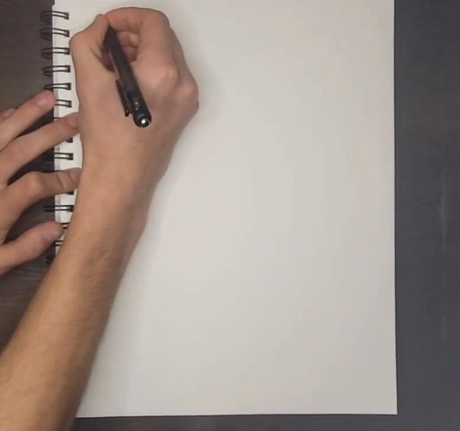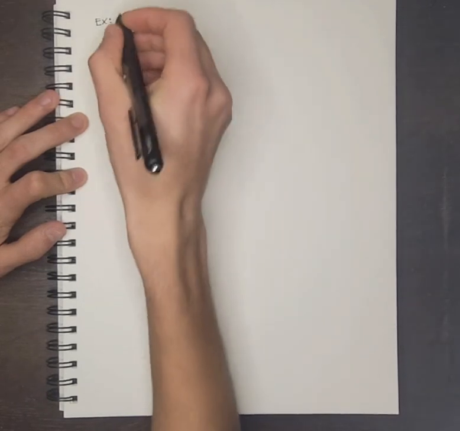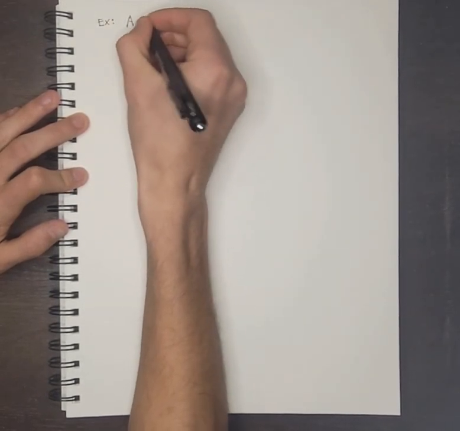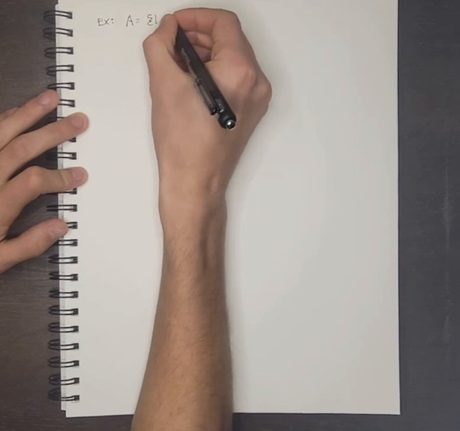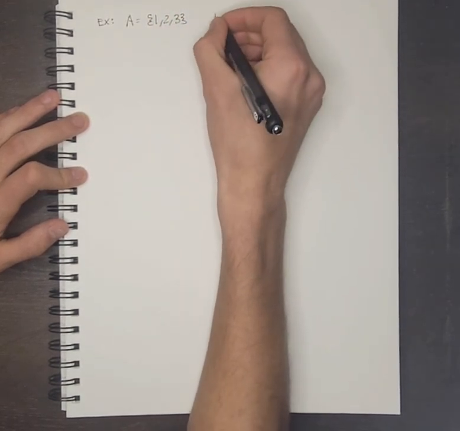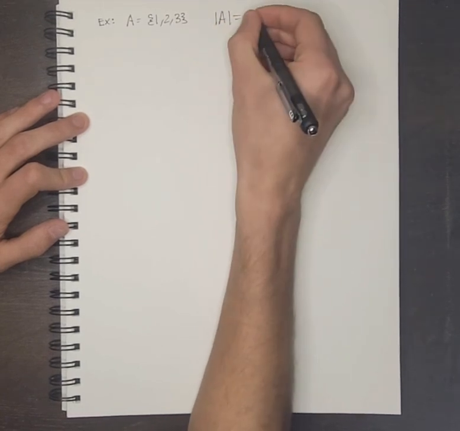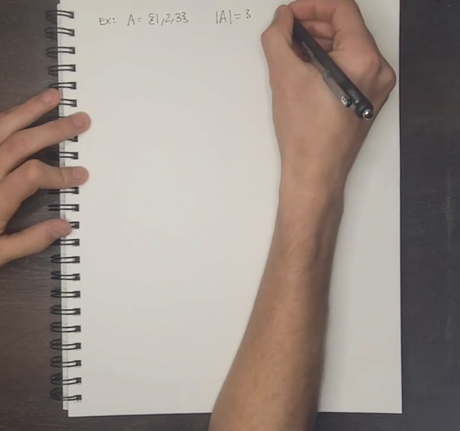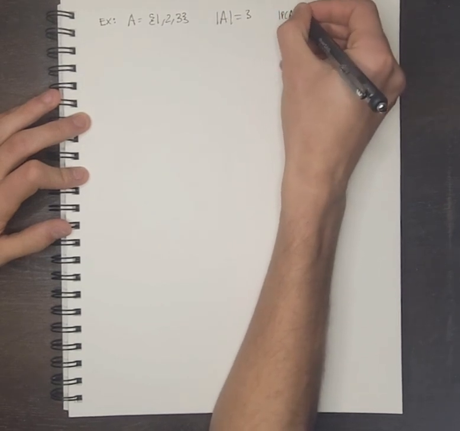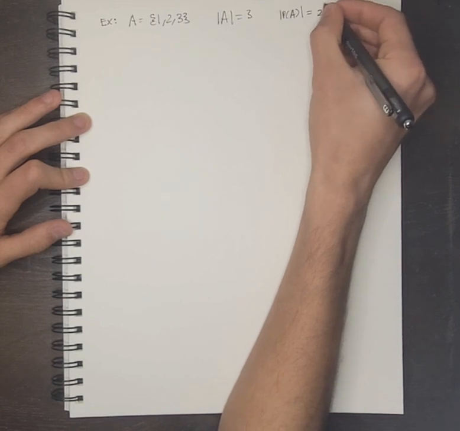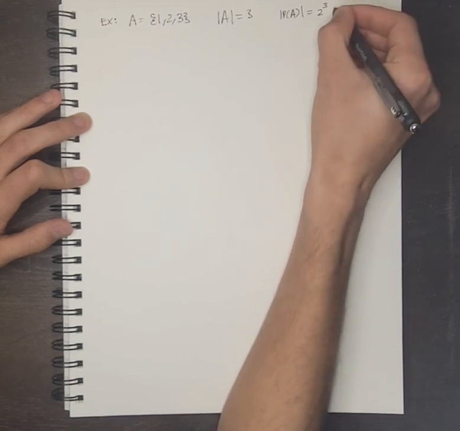So we're going to start off with an example. We'll say A is equal to the set containing the elements 1, 2, and 3. So we know the size of A is equal to 3. And we also know that the size of the power set of A is going to be 2 to the power of the size of A, which is equal to 8.